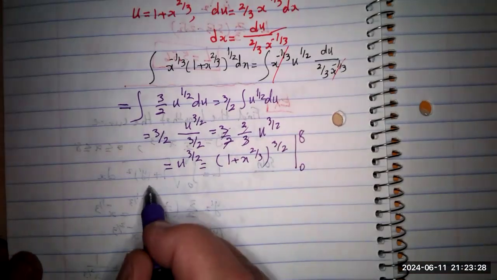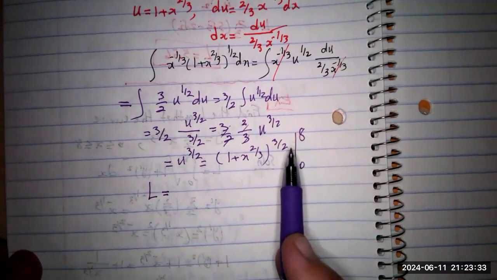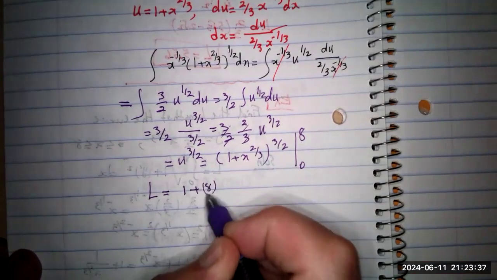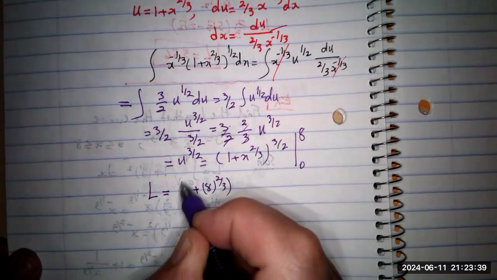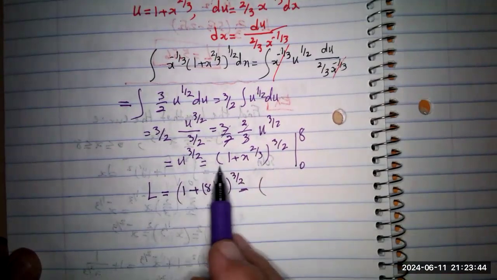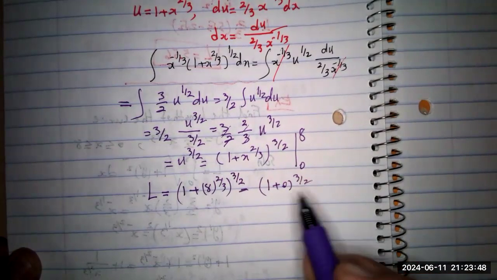Remember, the original integral was the arc length. So L is going to be equal to, replace the x by 8. So it's going to be 1 plus 8 to the 2/3, then to the 3/2, minus 0. So that gives 1 plus 0 to the 3/2.